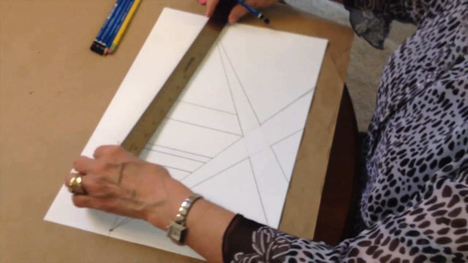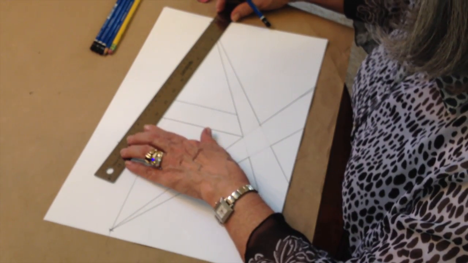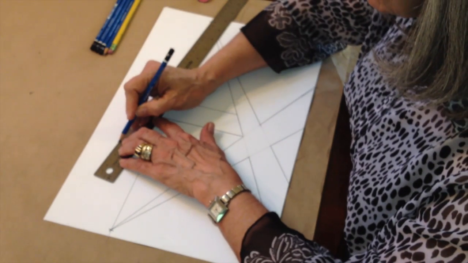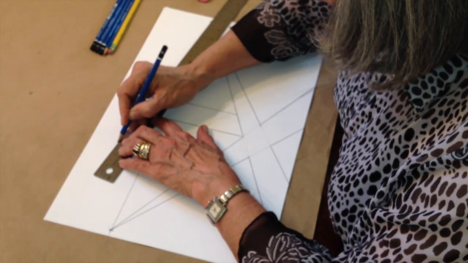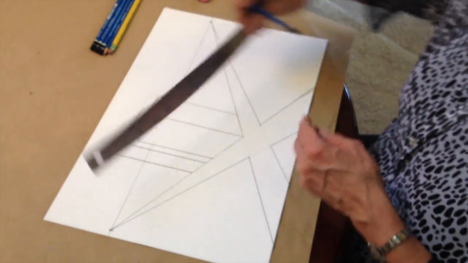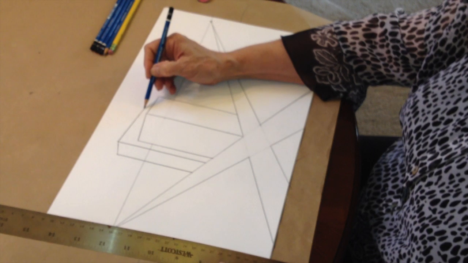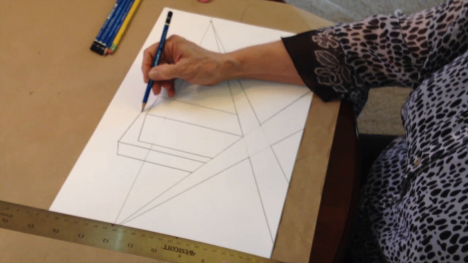Okay, this side I'm going to make this building go behind this other building quite a ways. I wouldn't want to end this building right here because visually that gets very confusing.